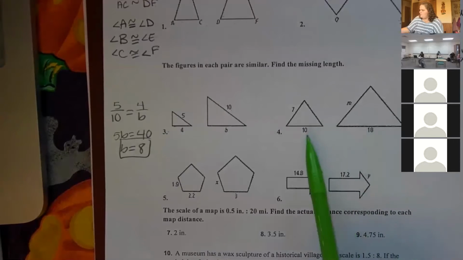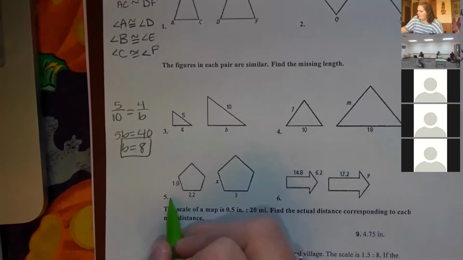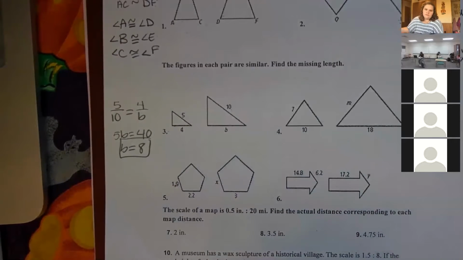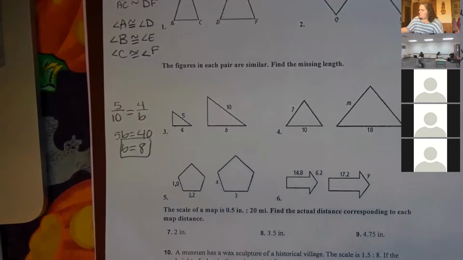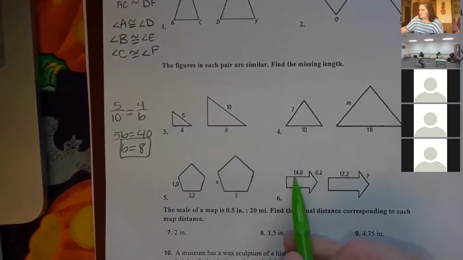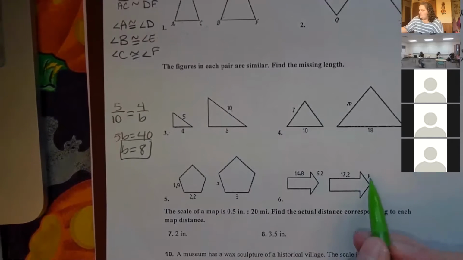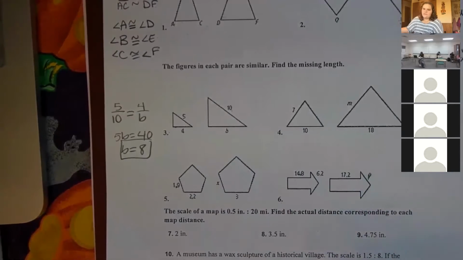So you're going to do 4 on your own. On number 5, that's a 1.9, just so you know. And that's a 2.2. And then number 6, that's a 14.8. And then a 6.2. And then that's a P. 17.2 and a P.